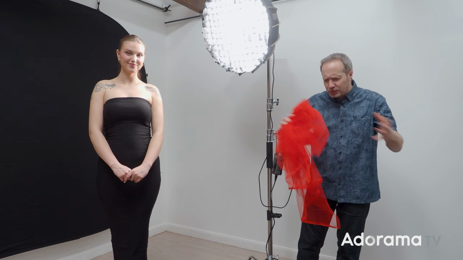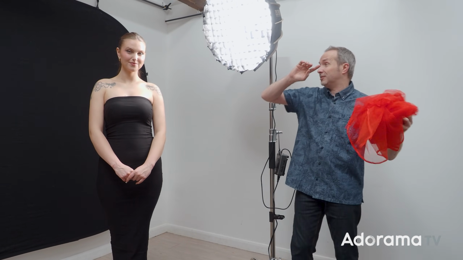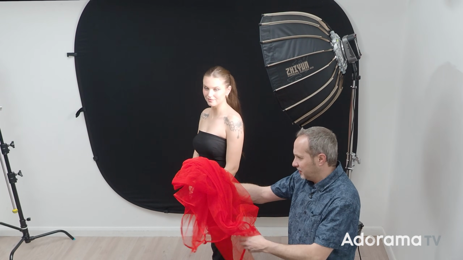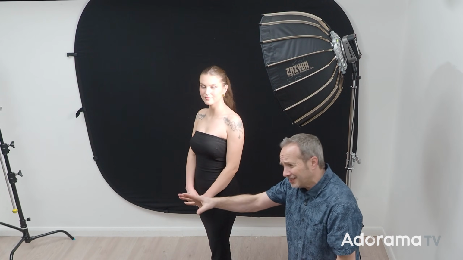To help me out today, I've got the amazing Chloe. Chloe's going to be the model for this photo session, and it all starts with something really simple and basic, which is a basic black background. Now that's going to help enormously when it comes to the Photoshop part and layering up the red fabric, and for exactly the same reason, Chloe is wearing a black dress.